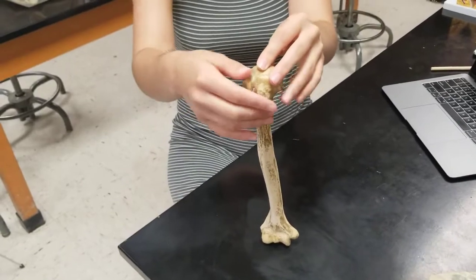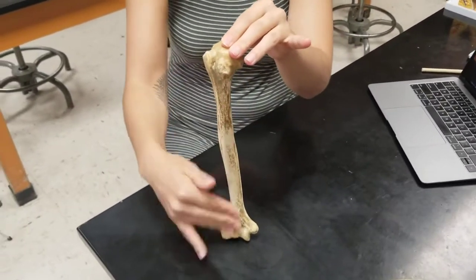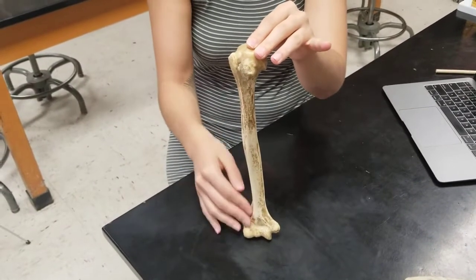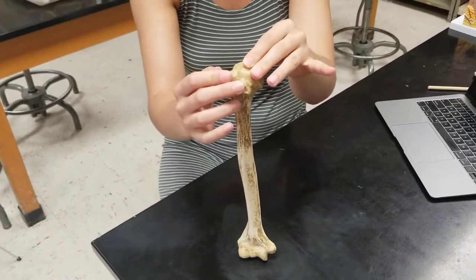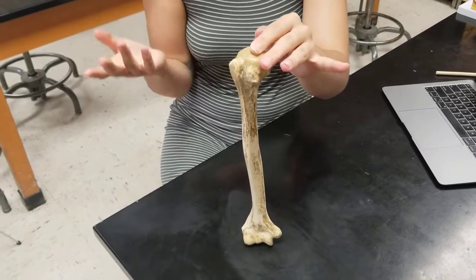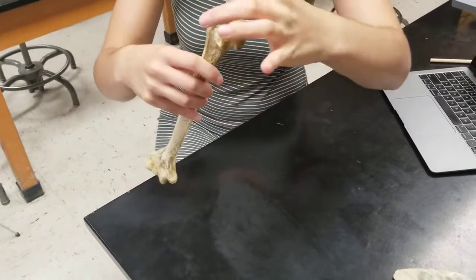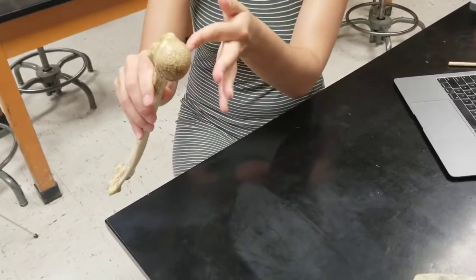And those are all very close to the head. And we're also on the anterior side of the bone, okay? You are looking at the anterior side of the bone. So that's where those two markings are. Okay. Then we have what's called the anatomical neck. It's basically the ridge going around the head, okay?